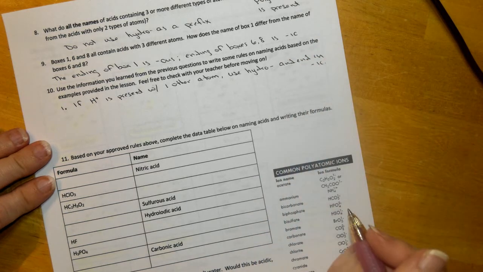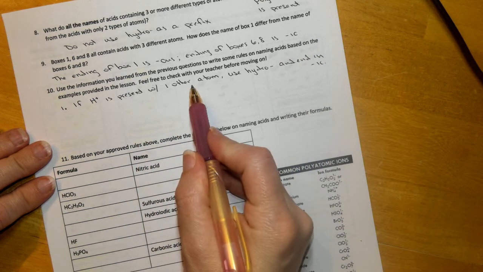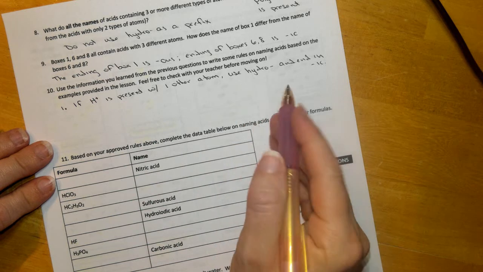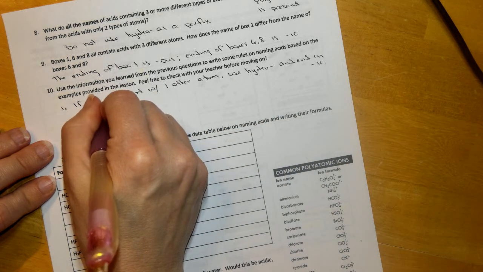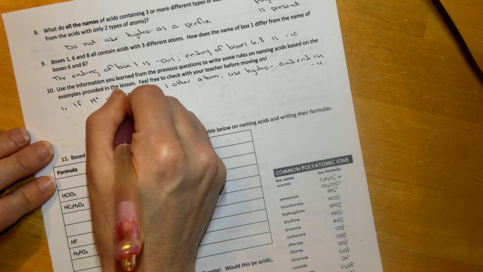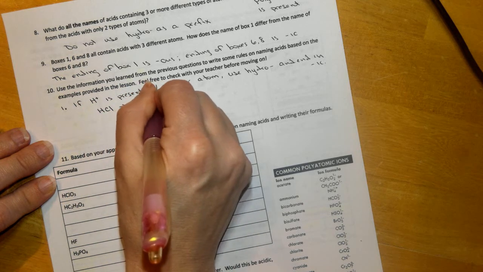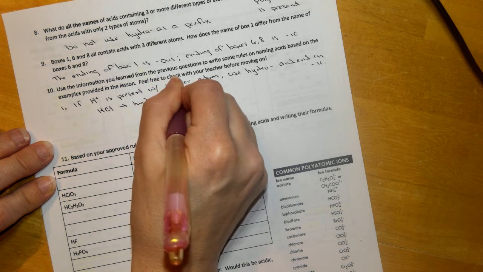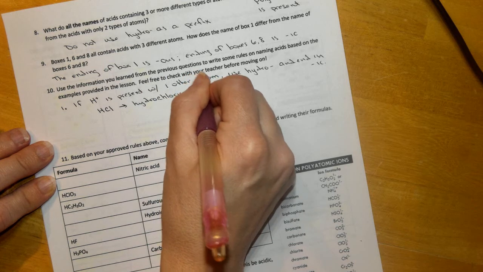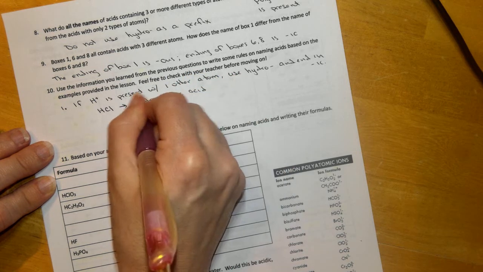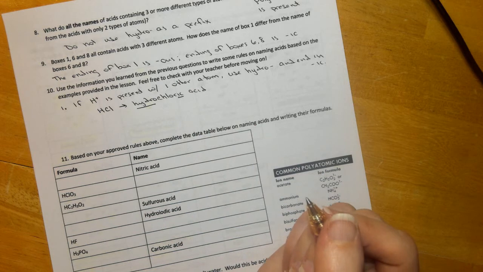So those ones, if the H+ is present with one other atom, we use hydro and it ends in ic. So for example, HCl, hydrochloric acid. Okay? Just two atoms present.